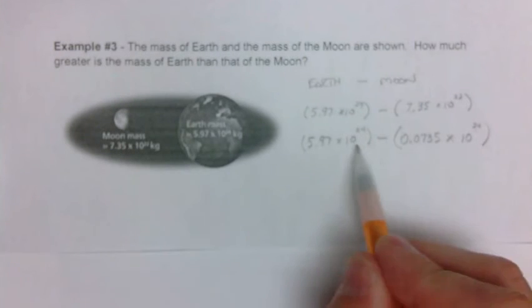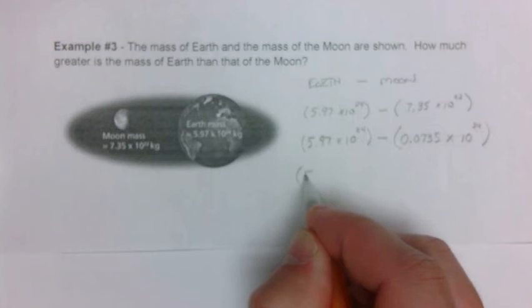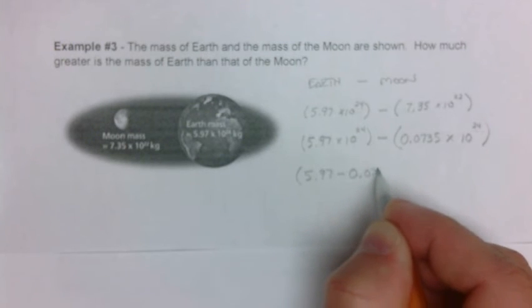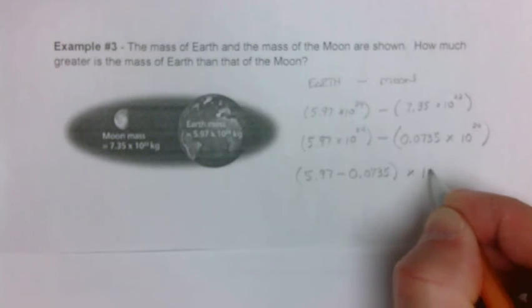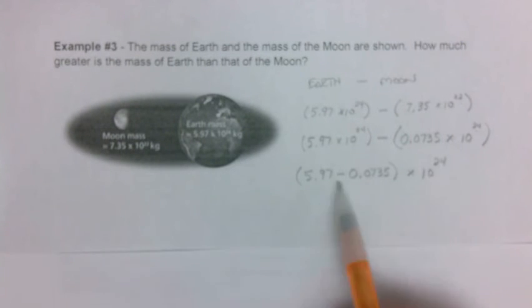Now that the powers of 10 are the same, all I'm going to do is subtract the constants. 5 and 97 hundredths minus 735 10,000ths. That's going to be my decimal value times 10 to the 24th power. I'm going to keep that power of 10 the same. They're both powers of 10, so I factored out the power of 10, and I'm just going to subtract the constants.